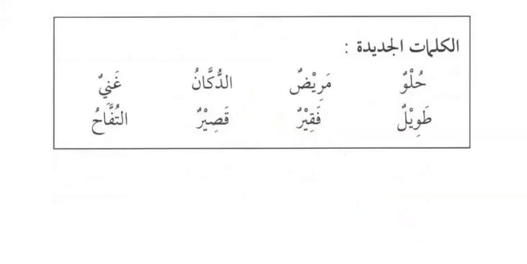And can we say that al-miskin and al-faqir are the same? Yes, they are the same, although they can be the same and they can be different. If al-miskin is used alone, it also has the meaning of al-faqir. And if al-faqir is used alone, it also contains the meaning of al-miskin. But when both of them are used together, then of course they have different meanings.